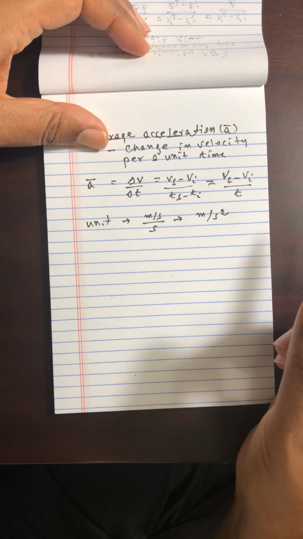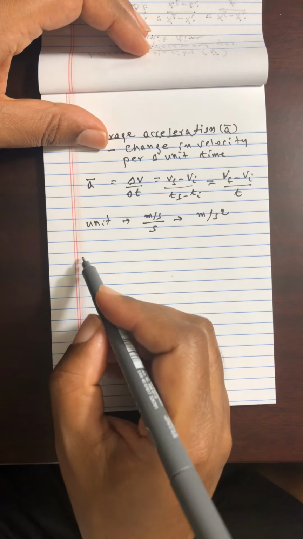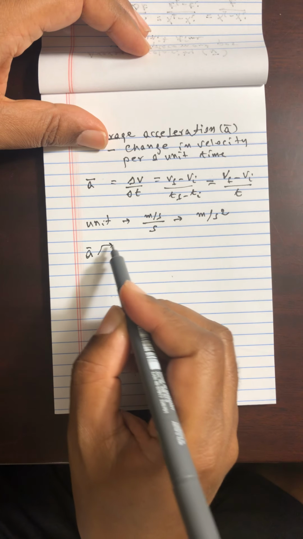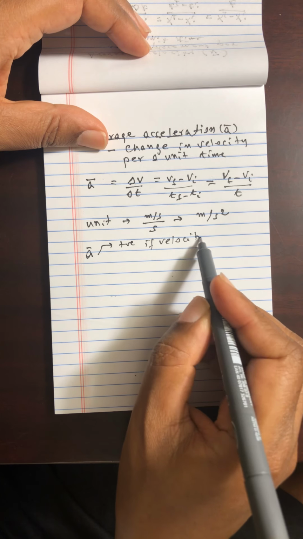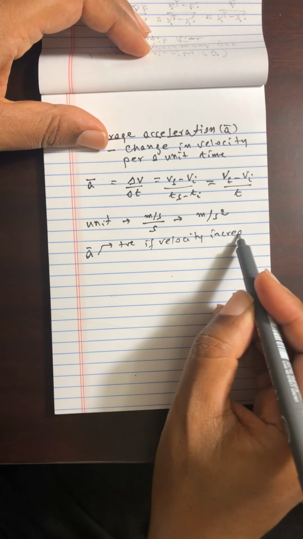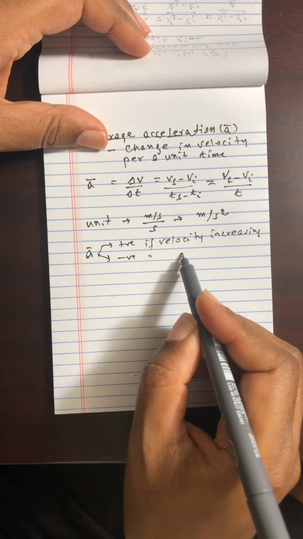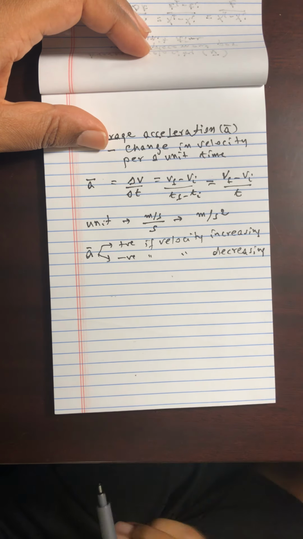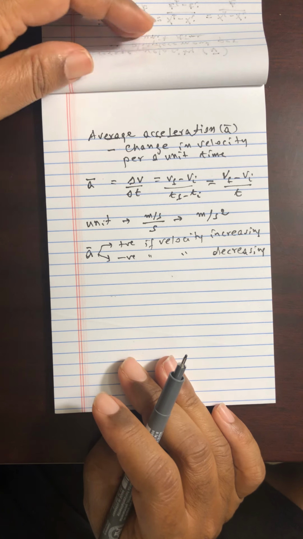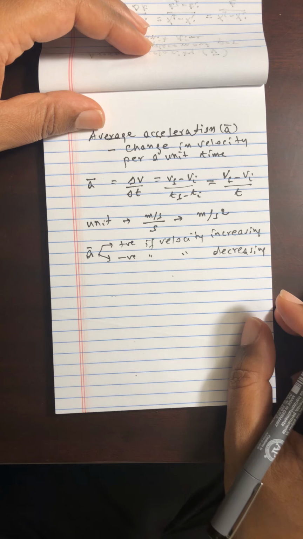So acceleration is positive if velocity is increasing and negative if velocity is decreasing.